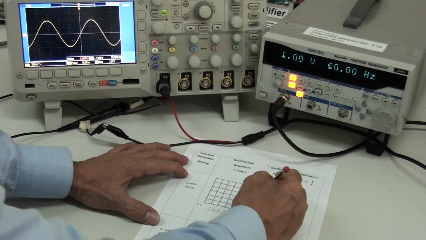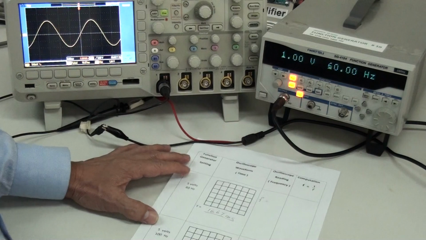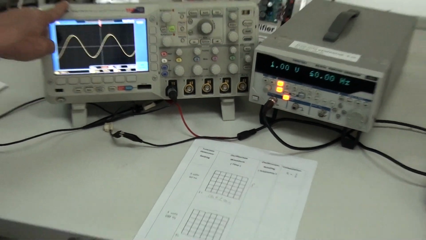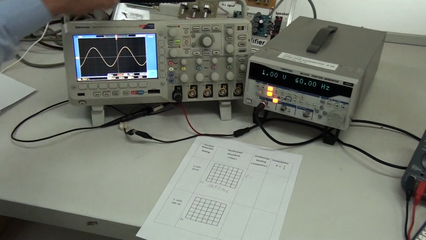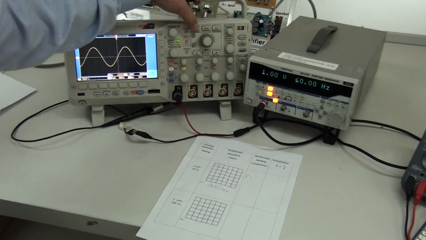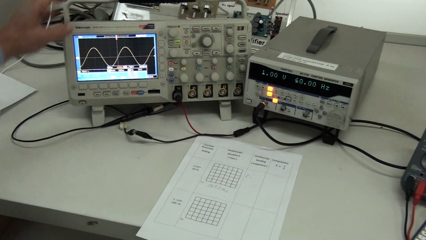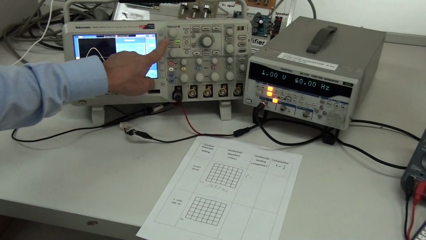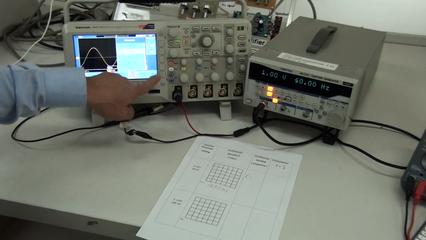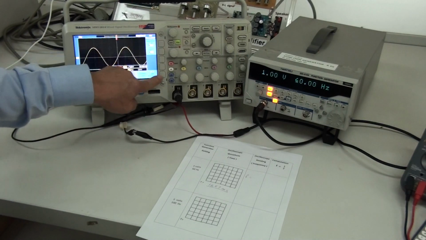How about the frequency F? Of course, we are going to use this oscilloscope. We need to set the oscilloscope to measure the frequency. So I will put here, add measure, then add measurement, then frequency, then okay, add.